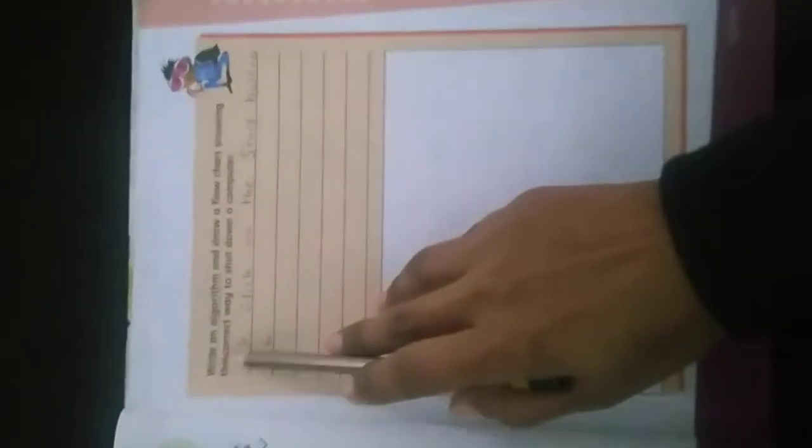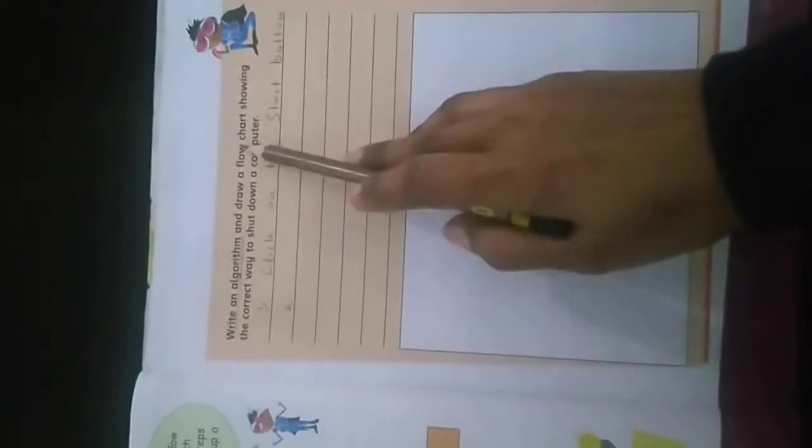Today we learn book page number 55. In the previous class, you learned about flowcharts. Today we learn how we shut down the computer. Write an algorithm and draw a flowchart showing the correct way to shut down a computer.